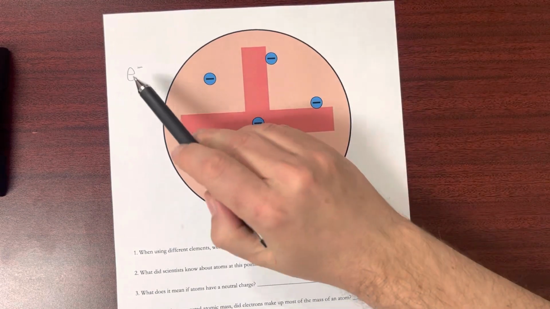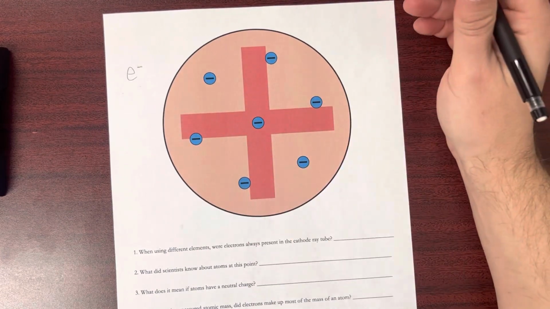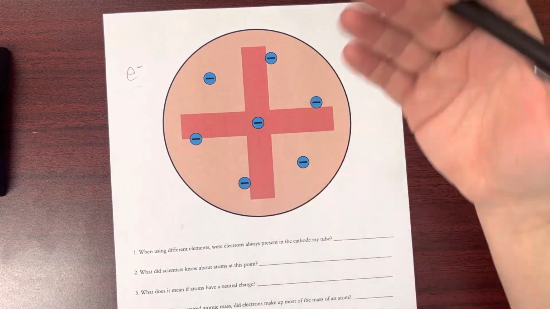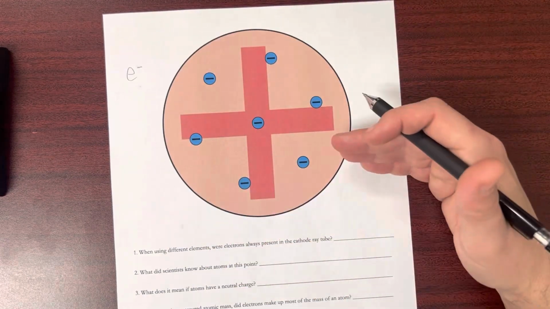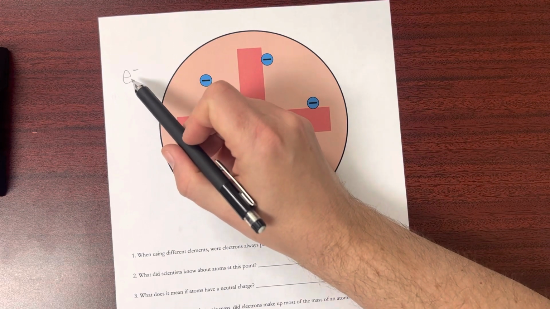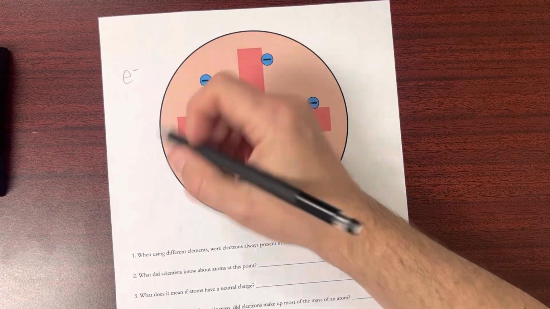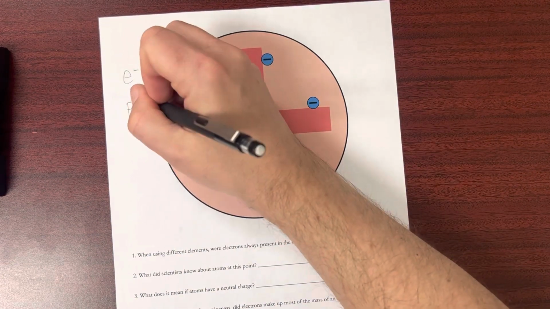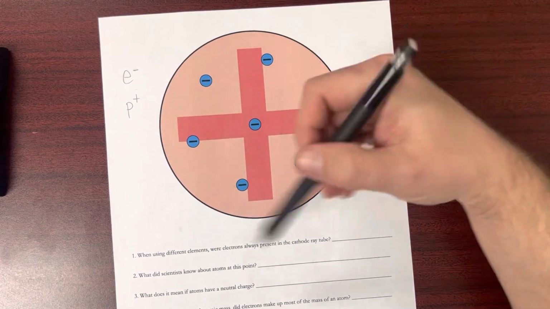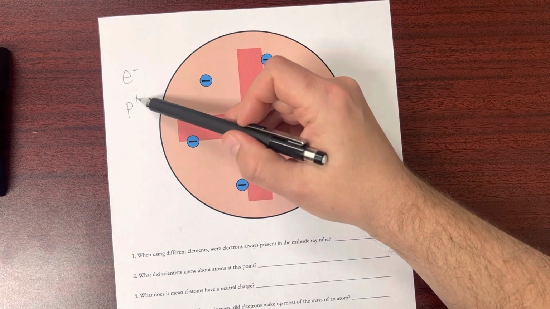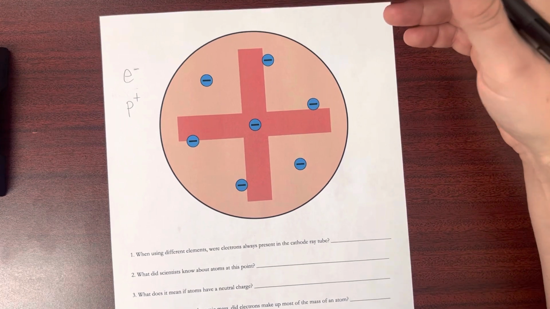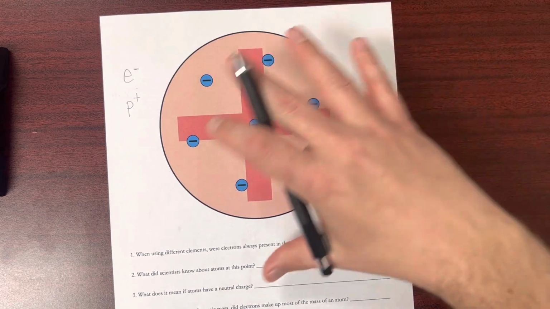Now they know that there's a negatively charged part of the atom, but they also know that atoms are neutrally charged, meaning they don't have a positive or negative overall charge. It's neutral. But if there's a negative portion of the atom, then they knew that to balance that out, there must be some kind of positive portion of the atom. And later on, we would find out that that's the proton. But at the time, they didn't know what this was. So there has to be some kind of a positive to balance out that negative since the overall charge is neutral. So they've got a little bit of information there.